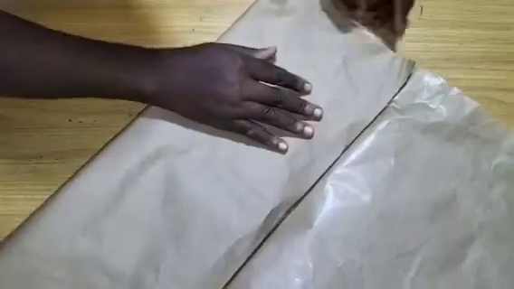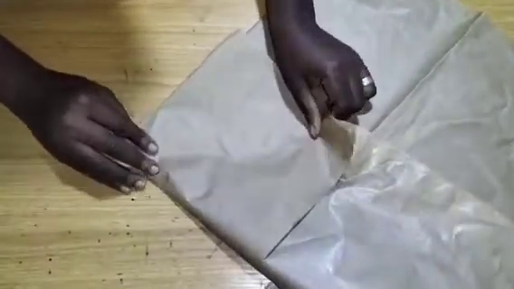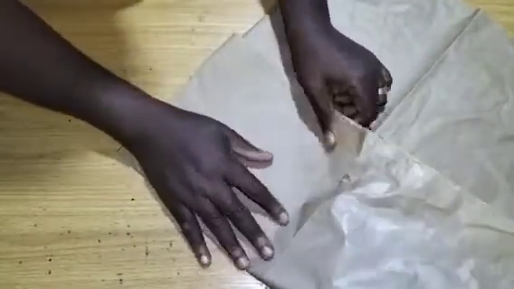If this is my fabric, I'll fold my fabric by 2. I'm going to cut full circles, about 3-4 full circles, and I'm going to join them together. So that is how to cut that flounce. So you can see what I made here. That is my 360 degrees.